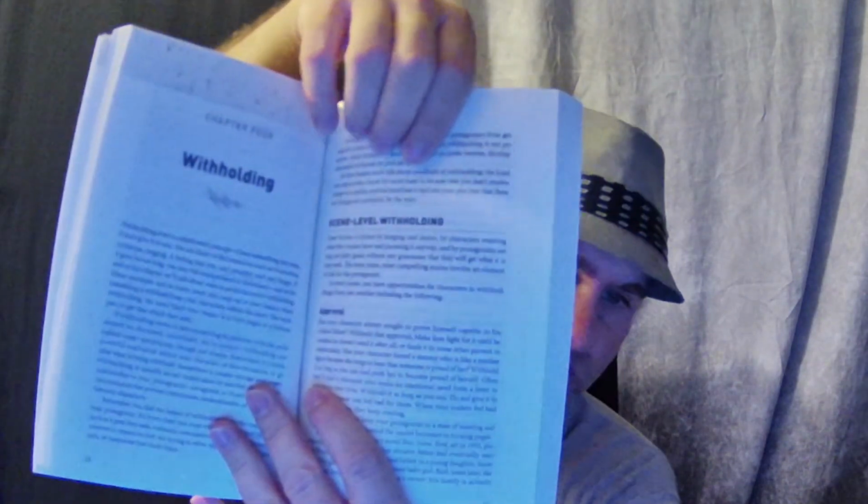Because, again, we like to look at everything that defines the chapters of the book. So if you go to page 48, we have the chapter on withholding, and you'll see that she's broken it down in little subsections here. So obviously you want to read carefully what the different ways are in which you can show withholding.